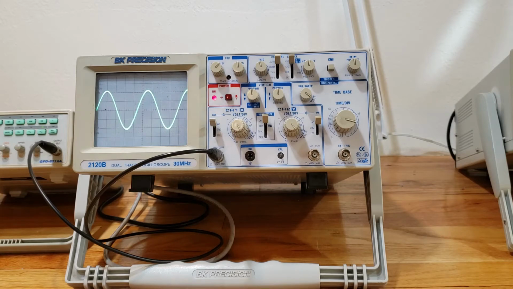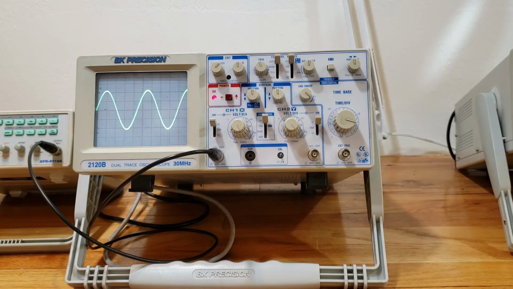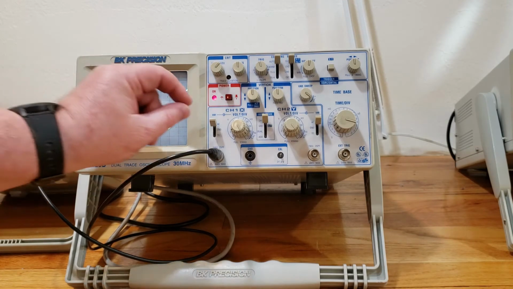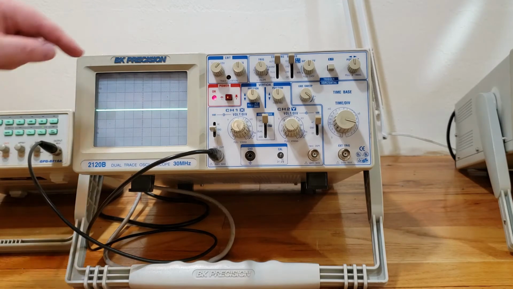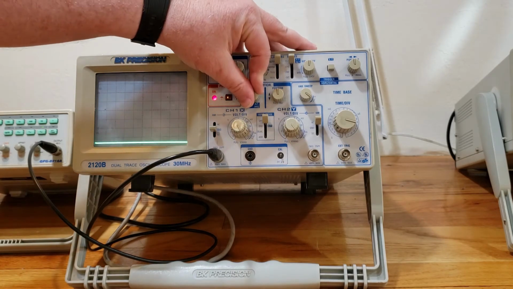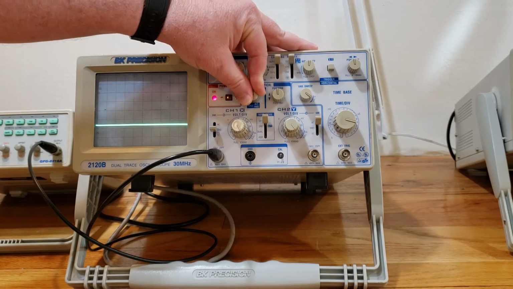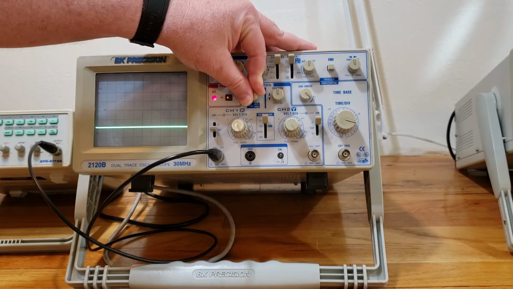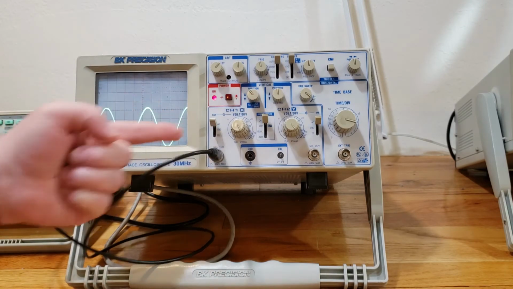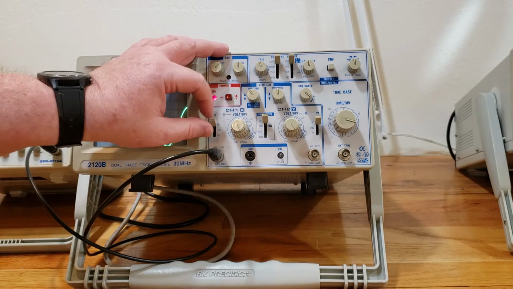Bottom row, I have a 3-position switch. If you look at your drawing, you'll notice it says AC, ground, and DC. First of all, when I ground this switch, what it does is it grounds the trace, and I can use that so that I can position where my 0-volt line is. So for example, if I move it down here, my 0-volt line is down here, and my trace will increase and decrease above and below that 0-volt line.